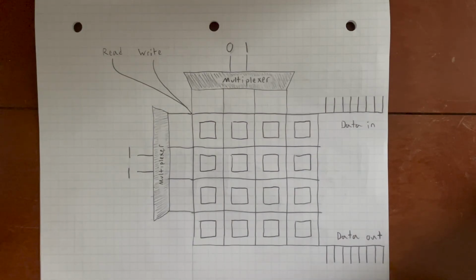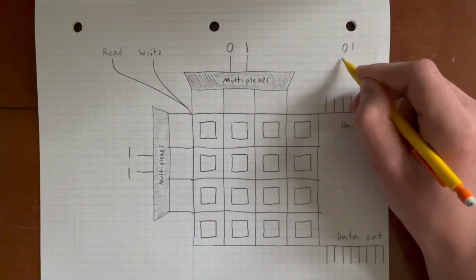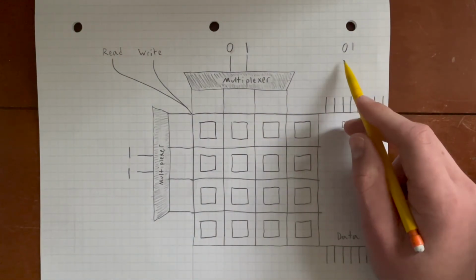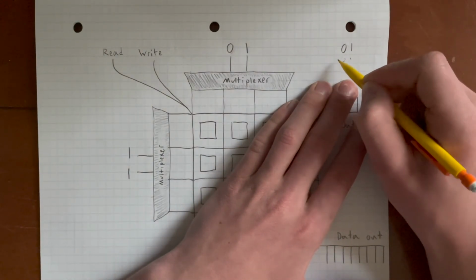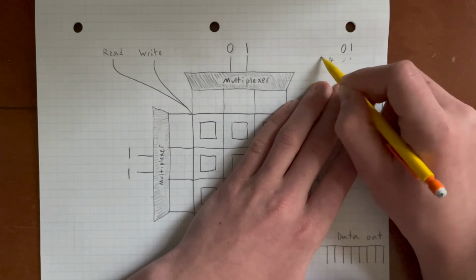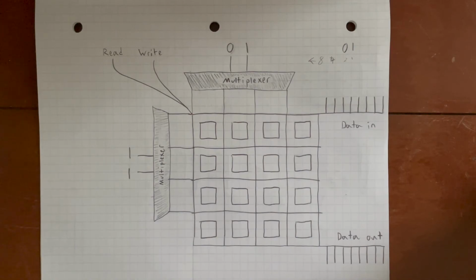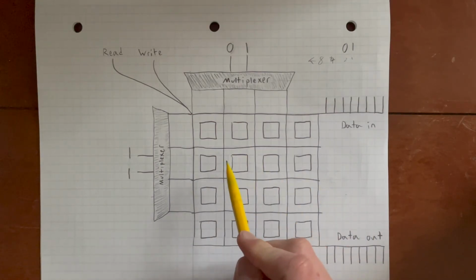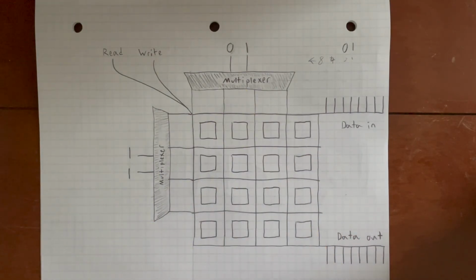If you don't know how binary works, it's pretty simple. It's just each place to the left represents twice as much as the previous place, starting from the ones place, twos place, and there's the fours place, eights place, and so on. But assuming you already know that, each of these multiplexers takes a 2-bit input, because 2 bits is all you need to distinguish between 4 different options.